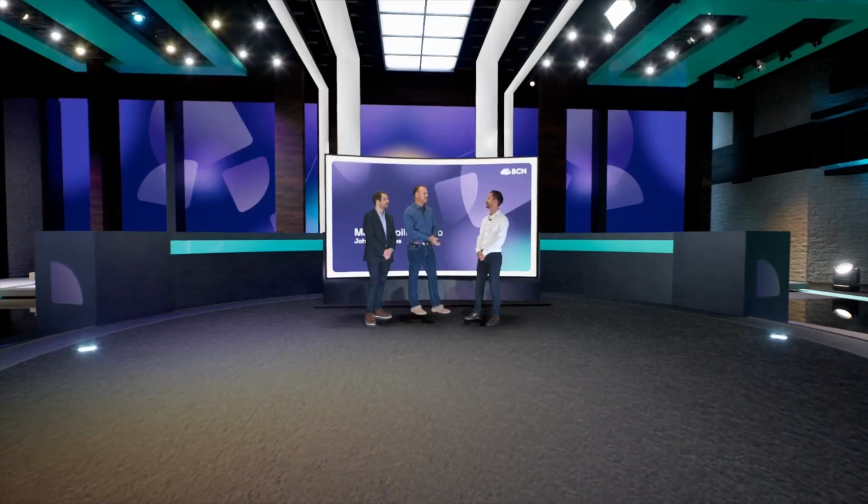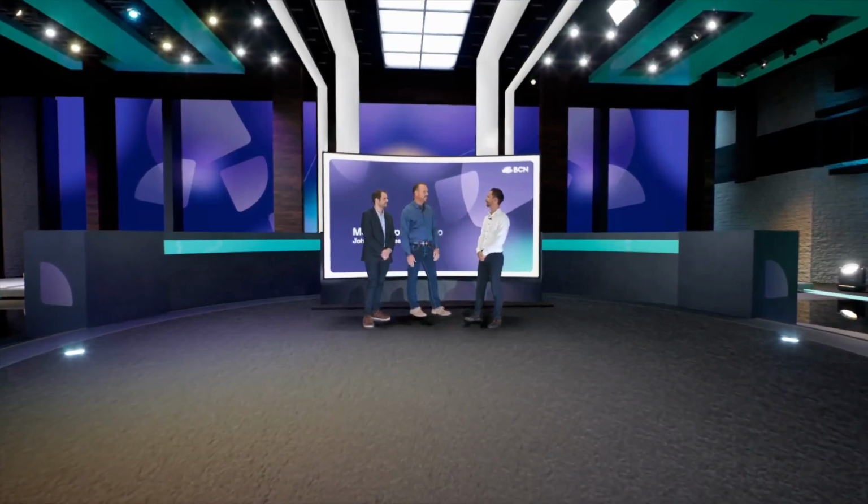Thanks, Johan, for that demo on Copilot 365. I think it's fair to say it's going to revolutionize, and it already is revolutionizing the way in which people work and boosting productivity. I guess one question for you, you've obviously been dabbling with it since its release in January of this year. One question, would you give it up?